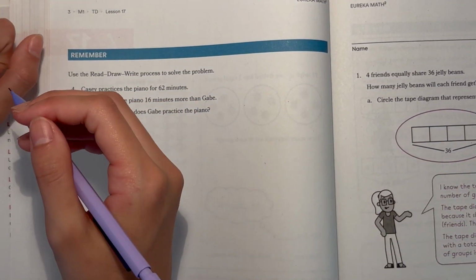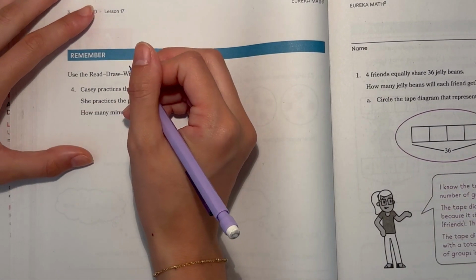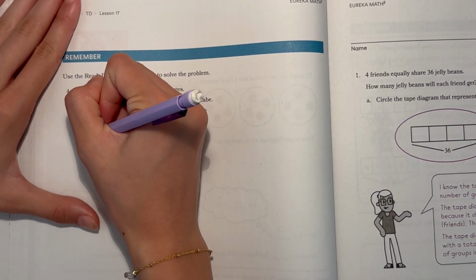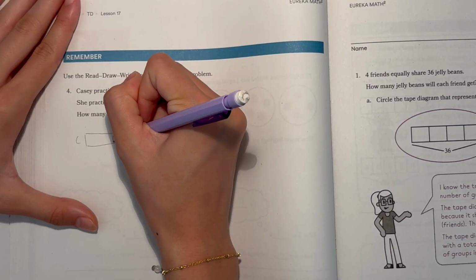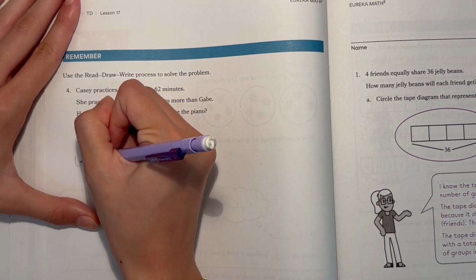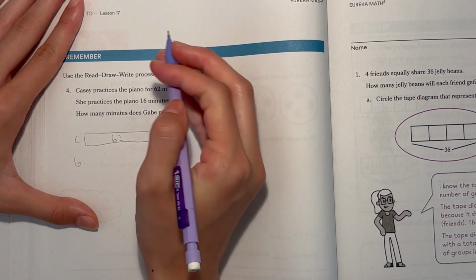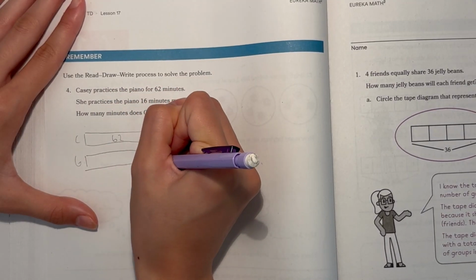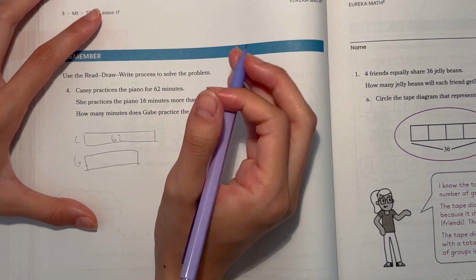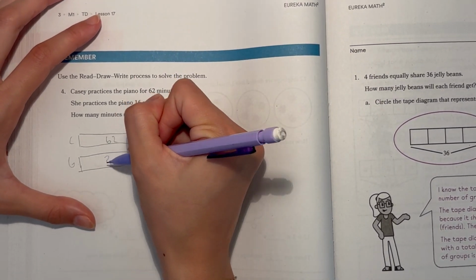Alright, I'm gonna make a tape diagram. C for Casey. She practices 62 minutes. And then Gabe practices 16 minutes less, since she practices 16 minutes more. So the unknown here, what we're trying to figure out, is how many minutes Gabe practices.